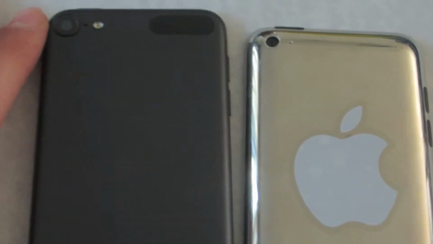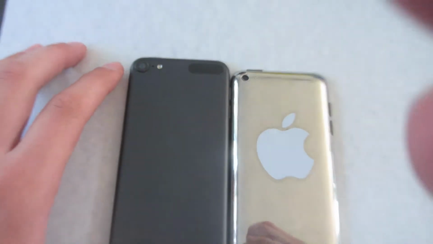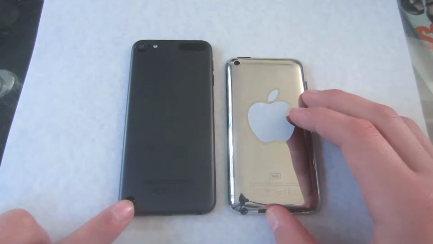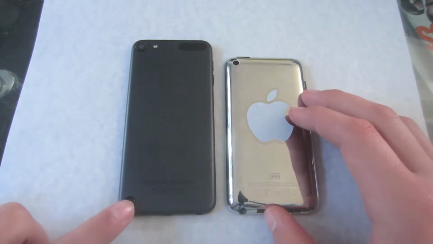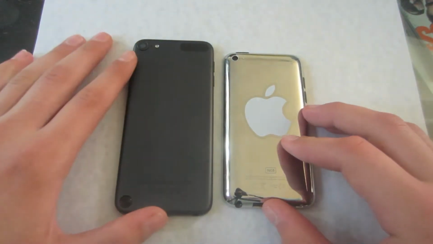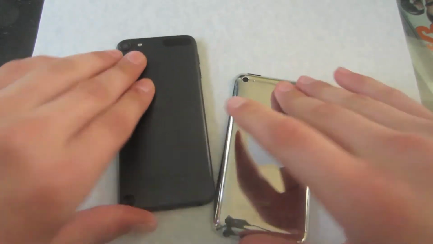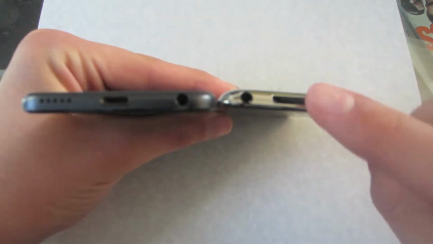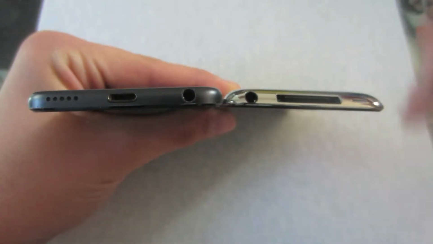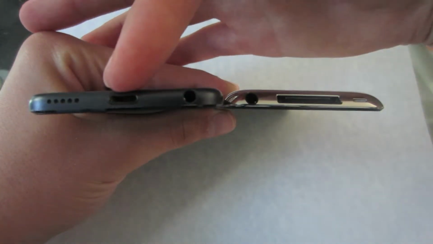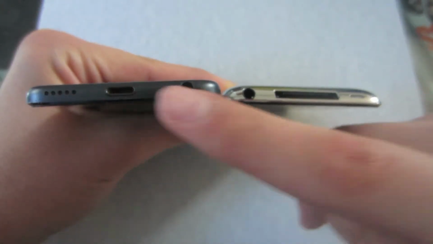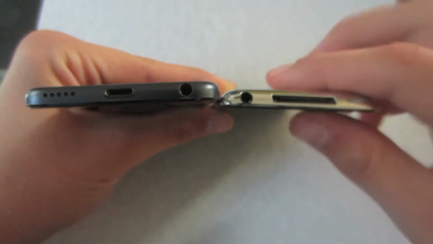Another big difference between the two devices is that the 5th generation has a loop when the 4th generation does not. Also, another difference is the bottom, where you can see that the 4th generation has the 30-pin dock connector when the 5th generation has the Lightning connector. They both have the speakers on the bottom and have headphone jacks, but they're on opposite sides.